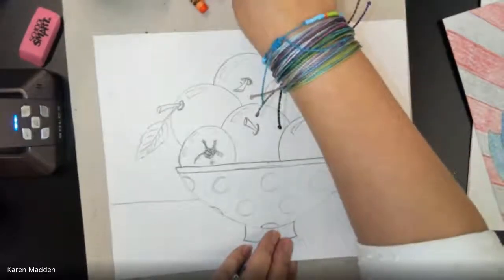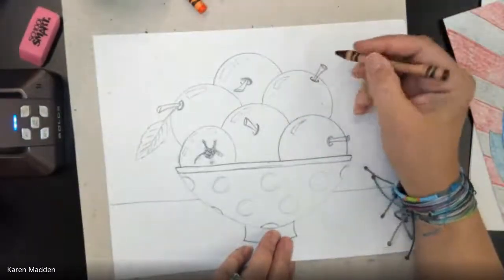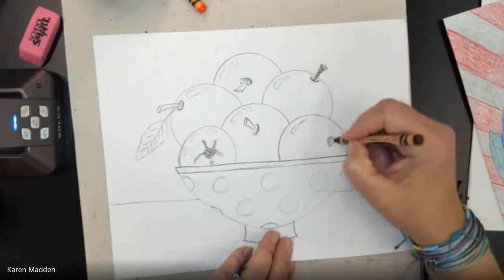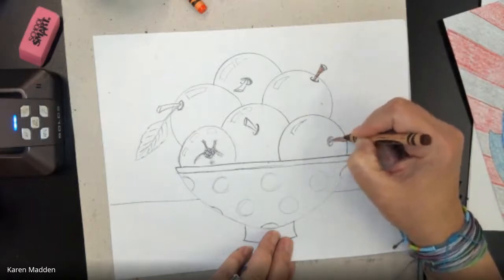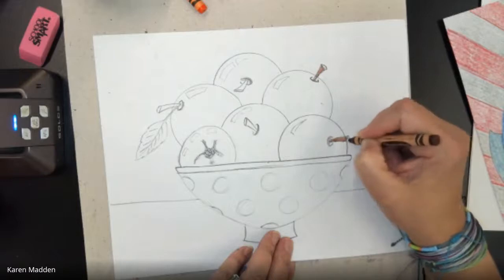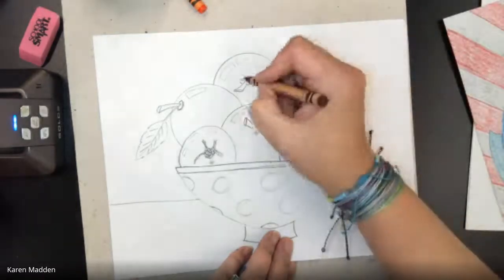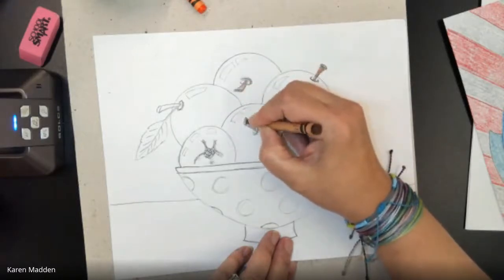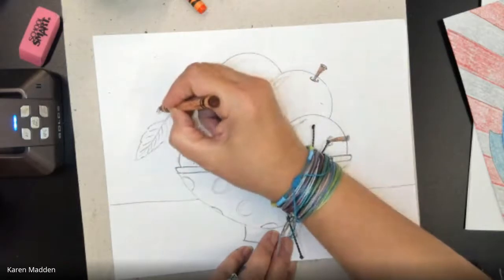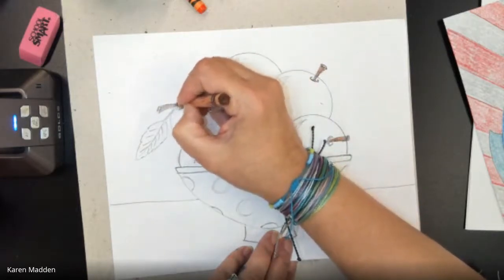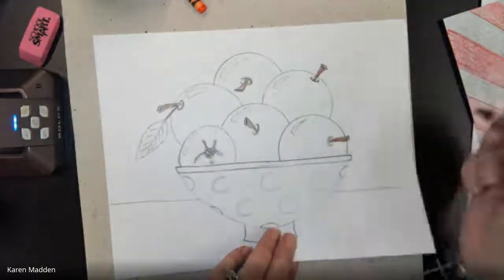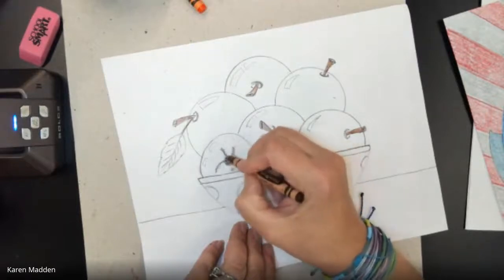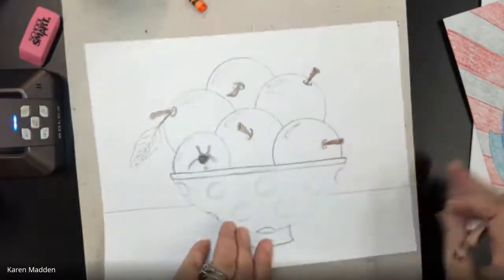The first thing I think I'm going to do is I'm going to go ahead and color in my stems. So I'm going to take my brown and I'm just going to color the side of the stem and the ends. And I can go back with my pencil and draw these stems a little bit darker if I want, just so that it has an edge to it. I even want to put a little bit of brown in that leaf right there, and maybe put some brown right there in the center part of that apple.